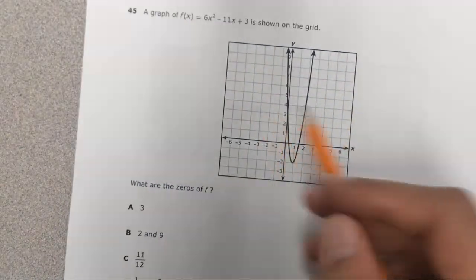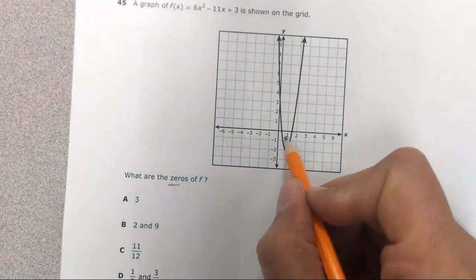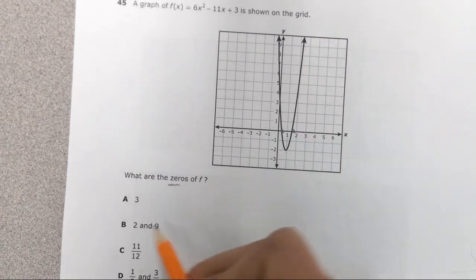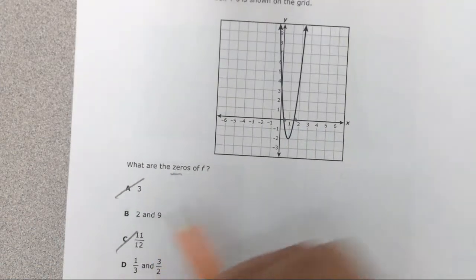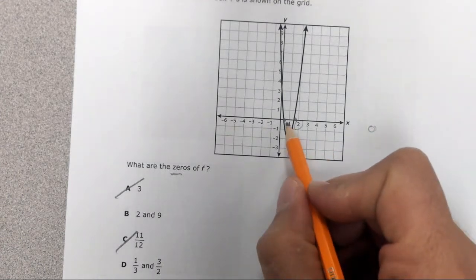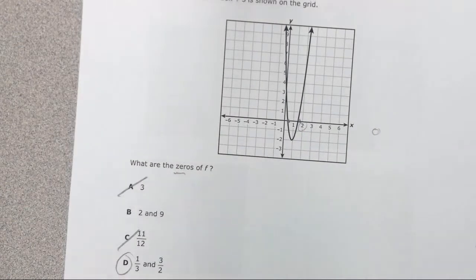Alright, next we'll do question number 45. They ask you for the zeros. Zeros are wherever it crosses the x-axis. You notice there's two of them, right here and right here. Okay, so obviously these are going to be wrong. 2 and 9, this is 2, 9's over here somewhere, so it's not that. 1/3 is before 1, 3/2 is after 1. The answer there is D.